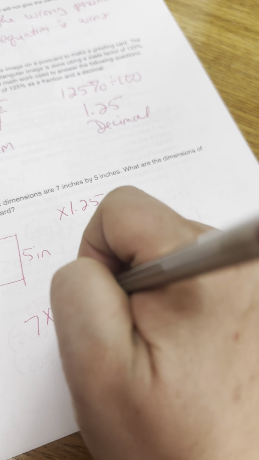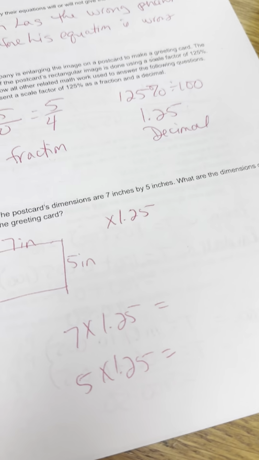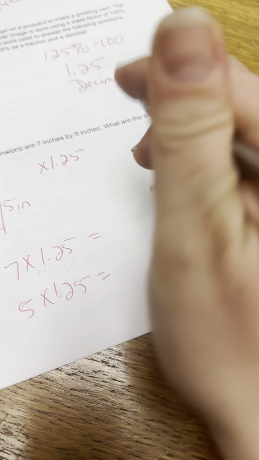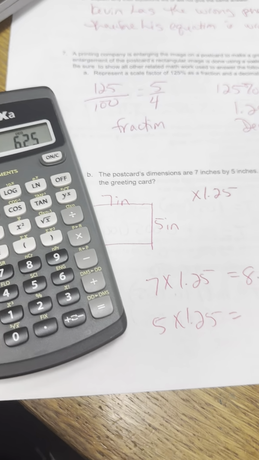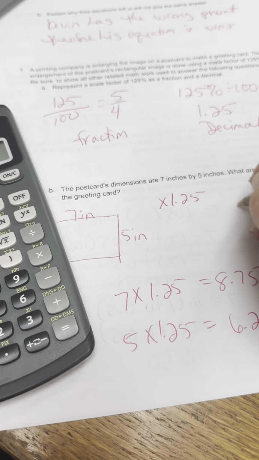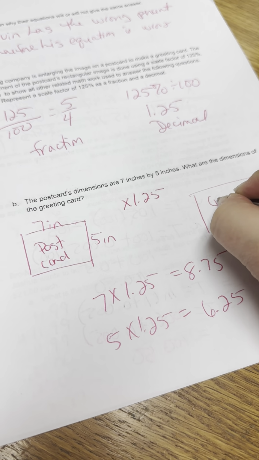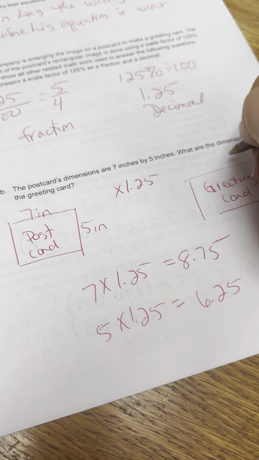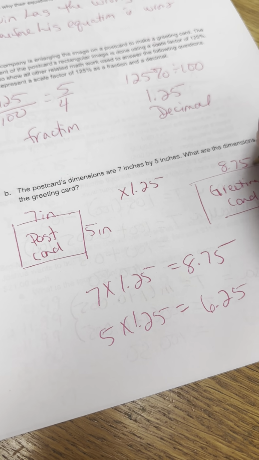So 7 times 1.25 and 5 times 1.25. 7 times 1.25 is 8.75, and 5 times 1.25 is 6.25. So here is my postcard. Here's my greeting card. And these are 8.75 and 6.25 inches.